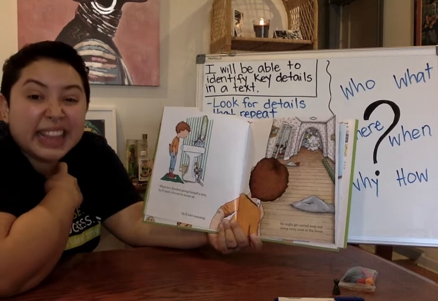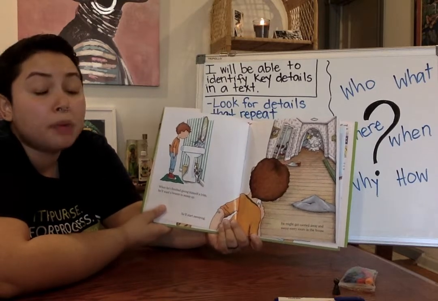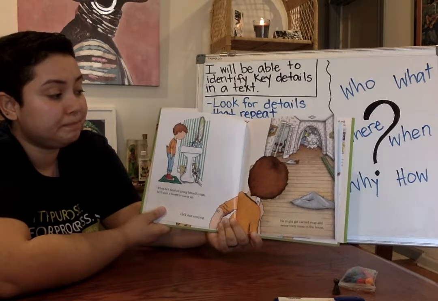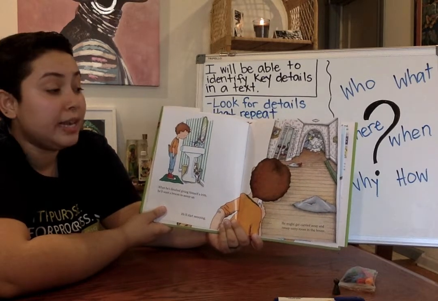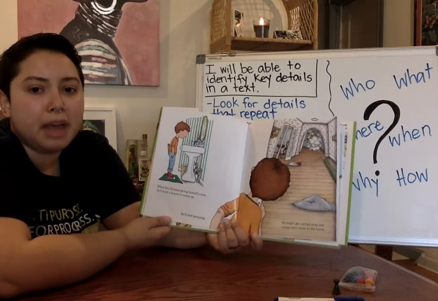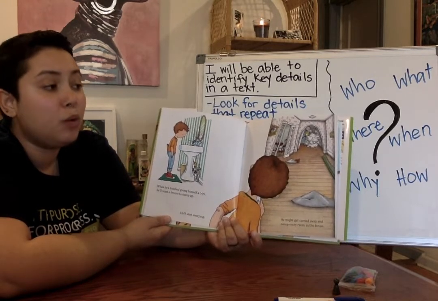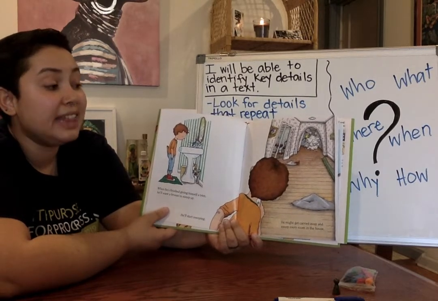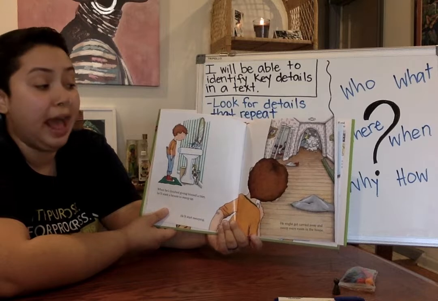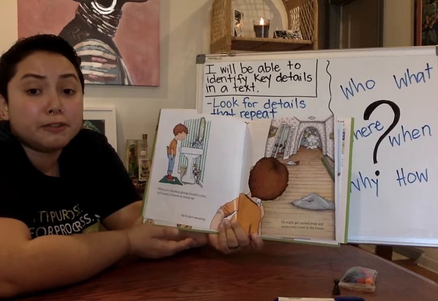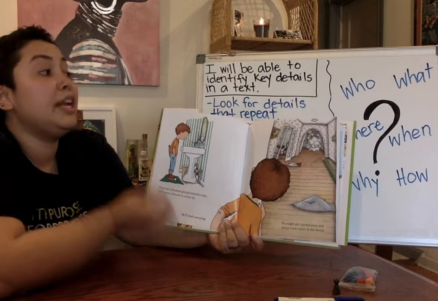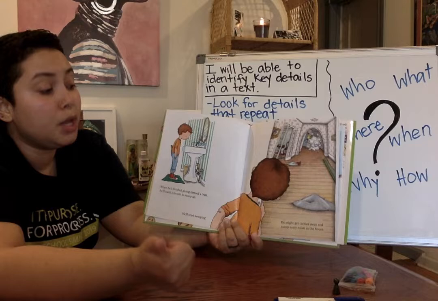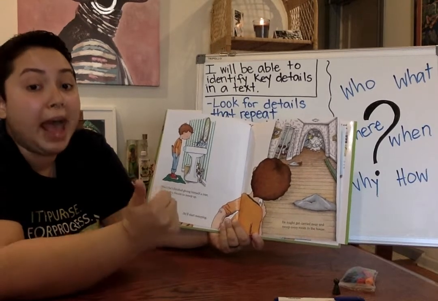Now, I think that the mouse is probably a pet. Why do you think he's a pet? I've noticed that the boy is feeding the mouse and taking care of him. Now, when we have pets, we feed them and we take care of them. I think if this mouse was not a pet, the boy might be afraid of him. So we know who the mouse is. We don't know his name though, but we know that there's a mouse who's a pet.